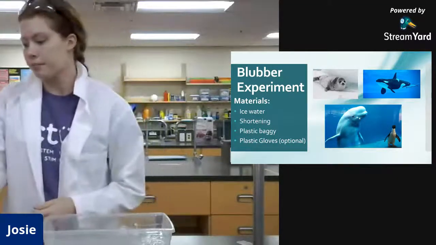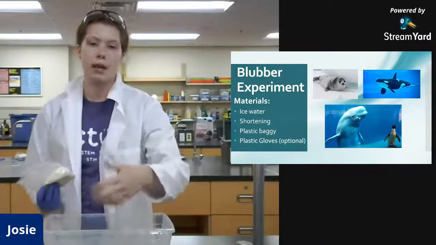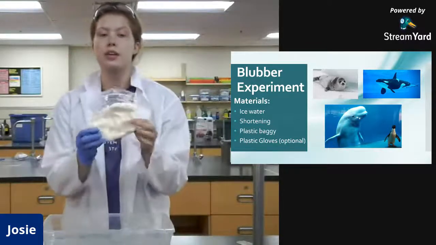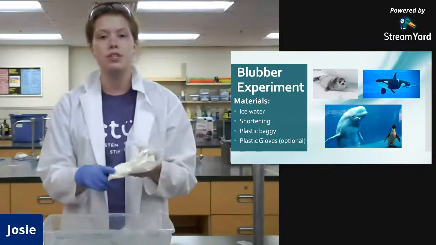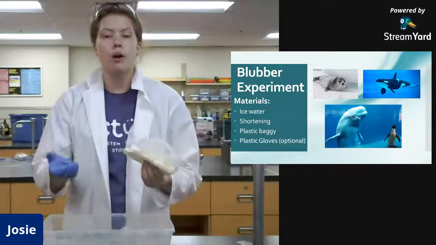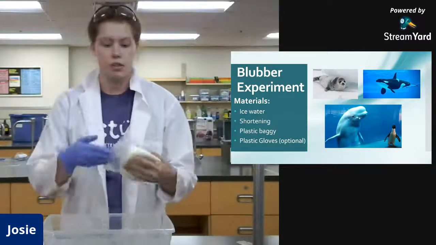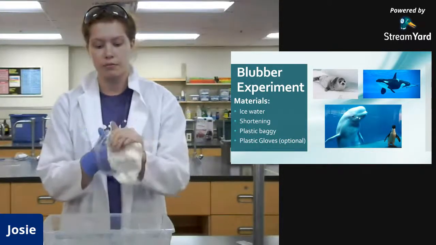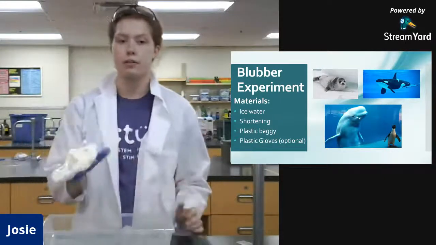So in this experiment, if I was to stick my hand in this water, it's cold. I can't leave my hand in there. It's really cold. But the shortening is going to represent blubber, while the baggie is going to represent the waterproof skin of an animal such as a seal or whale, or the waterproof feathers of a penguin. What I'm going to do is just stick my hand in the baggie with the shortening. And this is going to show you how those kinds of animals stay warm.